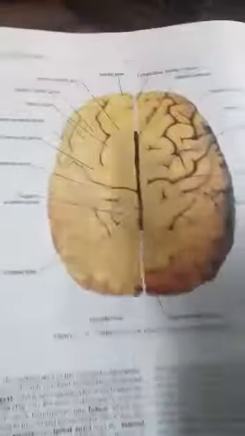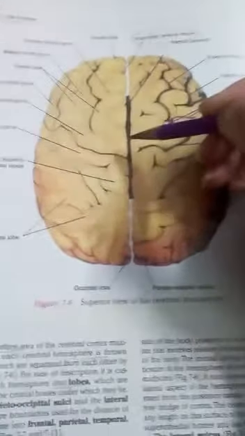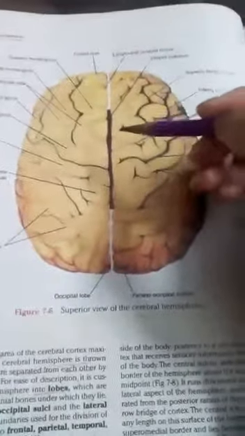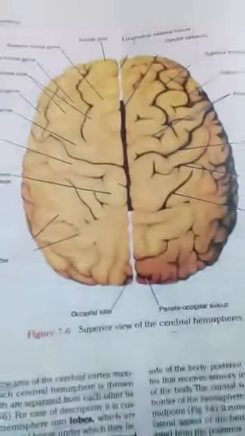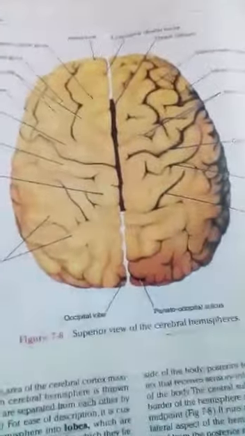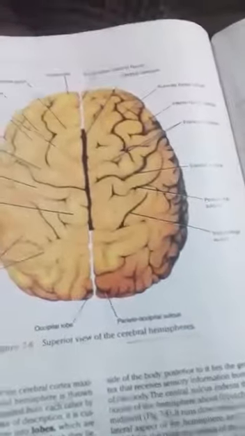Before going into that, we studied this longitudinal fissure. Now, how does the longitudinal fissure function? The longitudinal fissure works on opposite sides. For example, you have eyes, right? We all have two eyes. One is the right eye and one is the left eye.